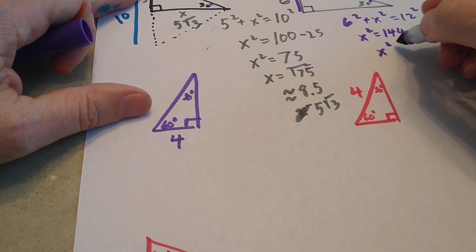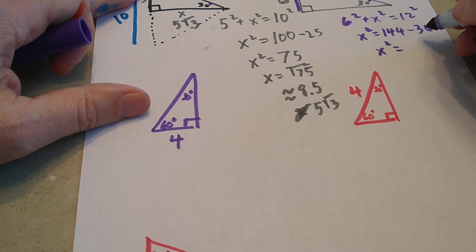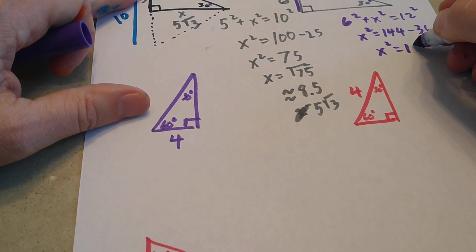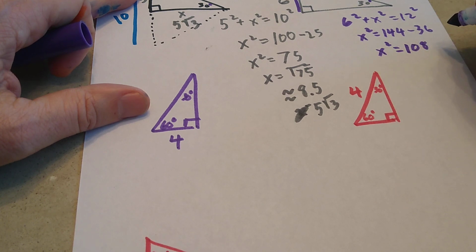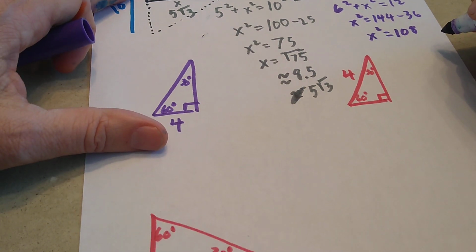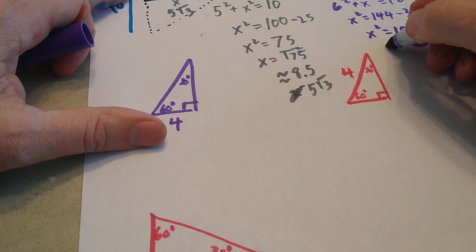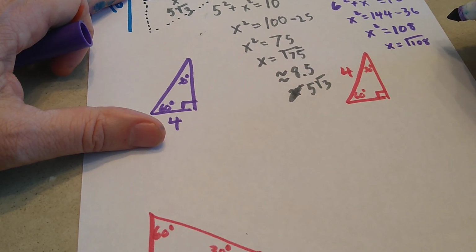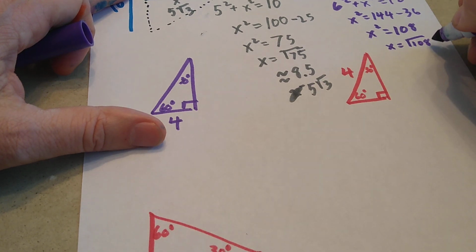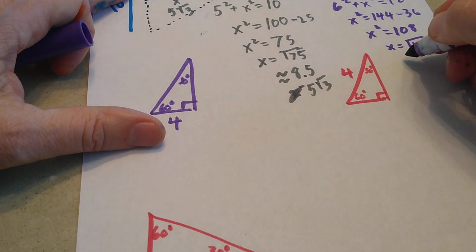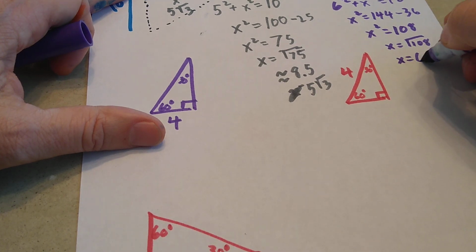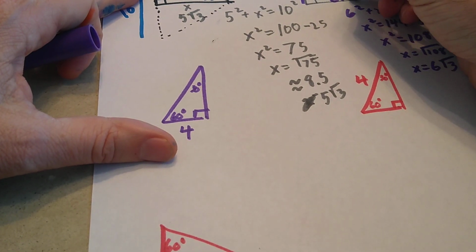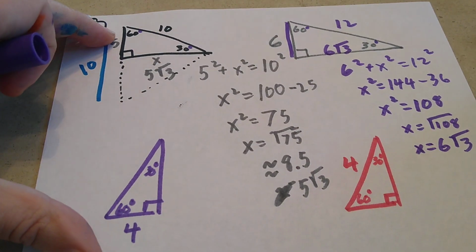And I get x squared equals, and I got to do this in my head now, 108 is what I hope it is. Let me make sure. Yeah, it's 108. And then when I take the square root of that, the square root of 108 happens to be a little bit more than 10 point something, but it's also 6 root 3. So this thing right here is 6 root 3, which you can't see anymore, okay?